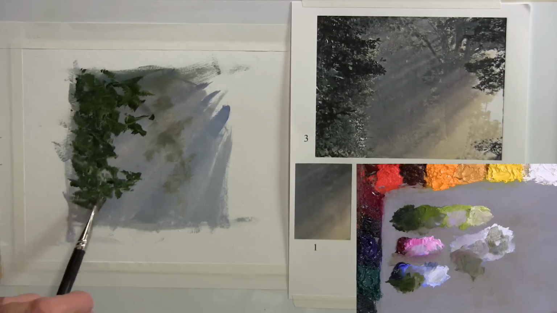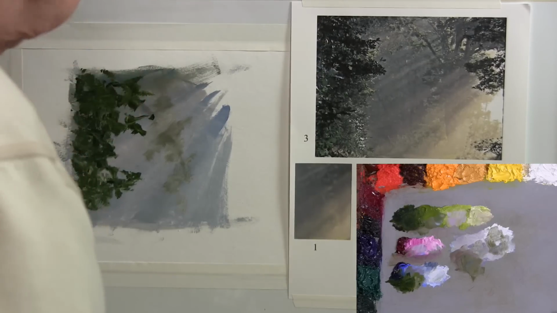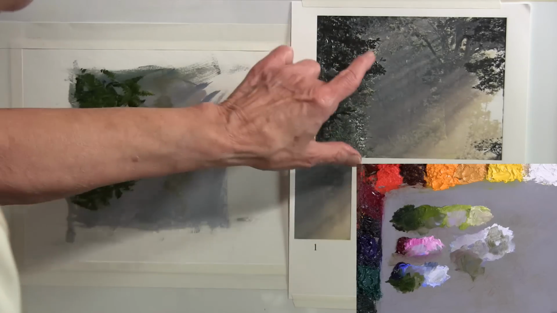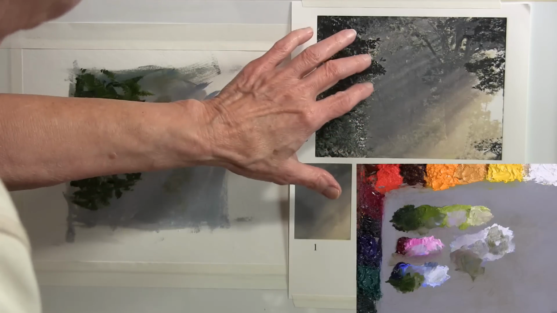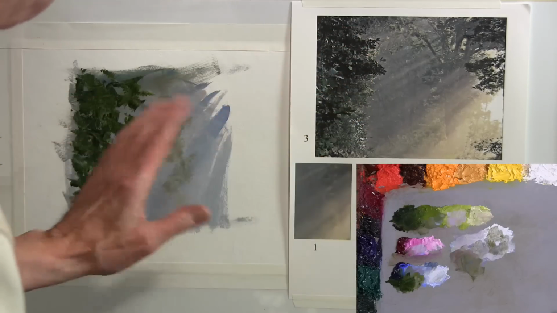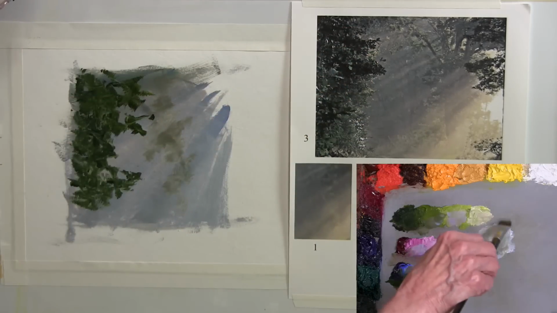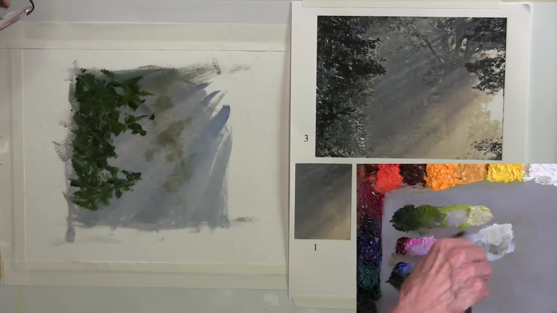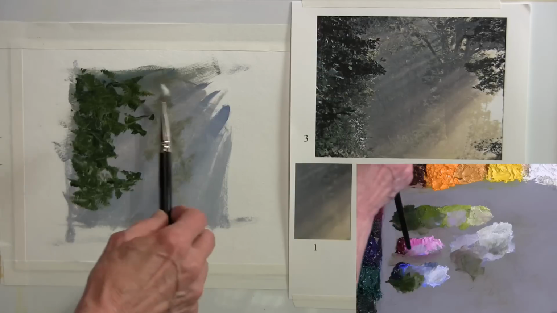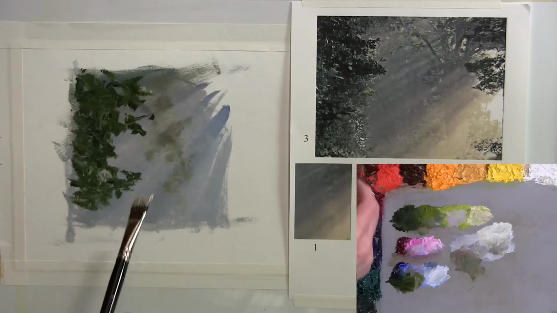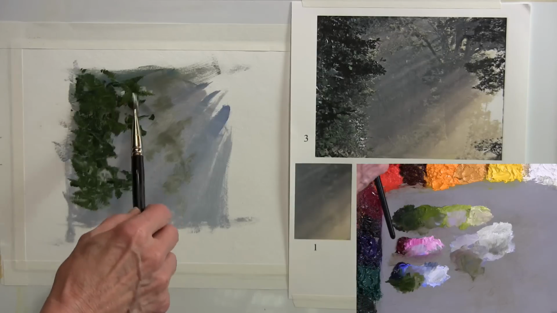Now, we need some edge light. And we talked about that a little bit too in the previous quick tip. You see right here, the shafts of light are coming through and they're catching. The sunbeams are catching a little bit of light on the edge of those trees. So what we'll do is catch a little bit of light, right like that, and we sort of just randomly place it.